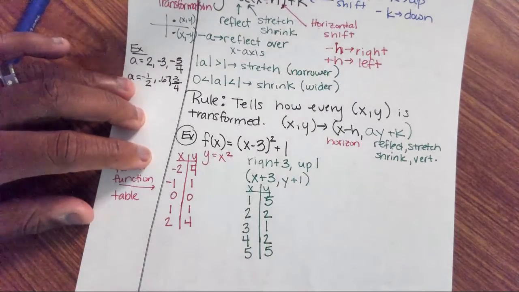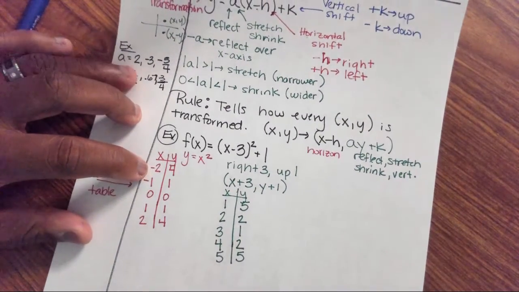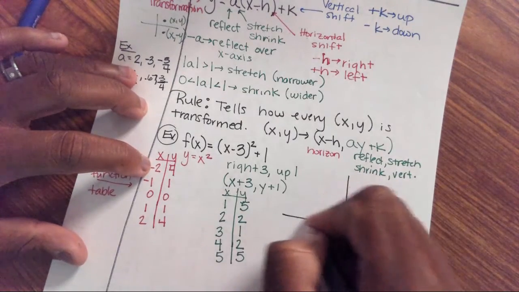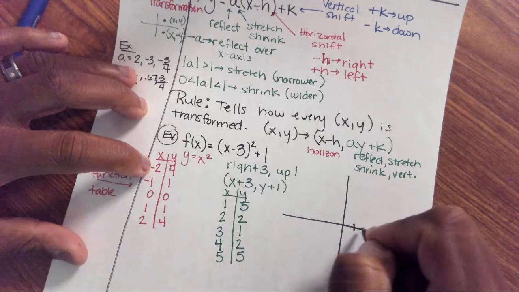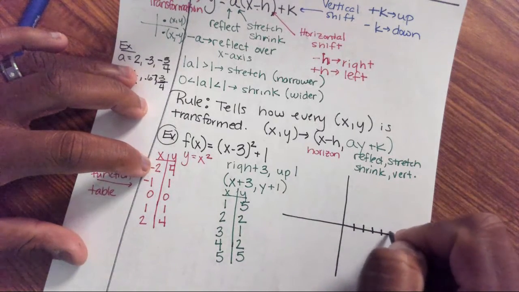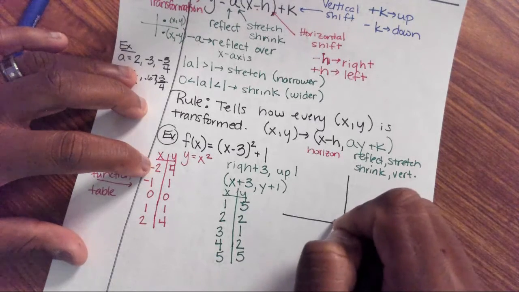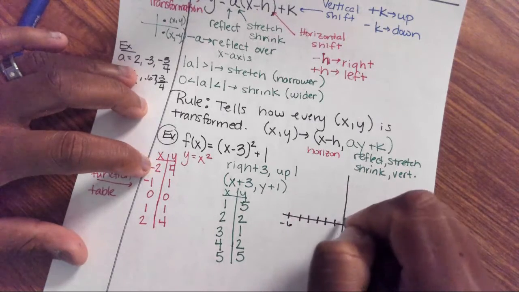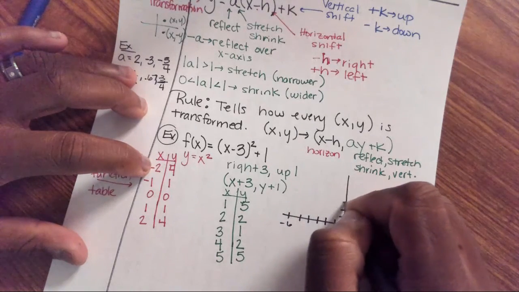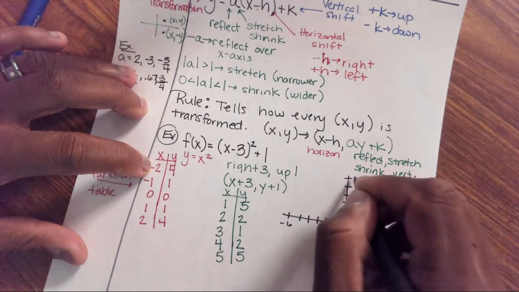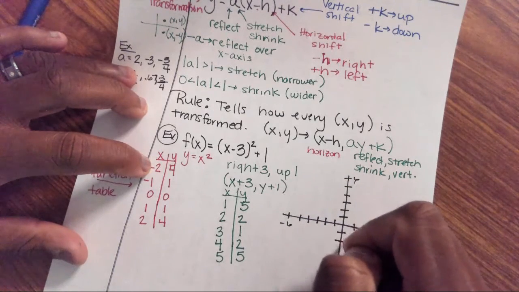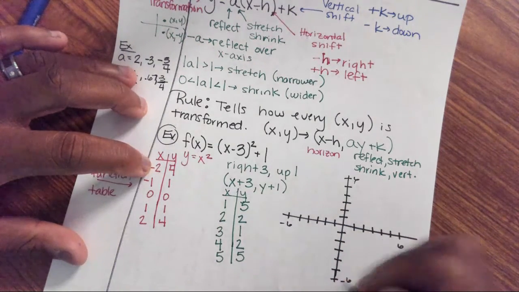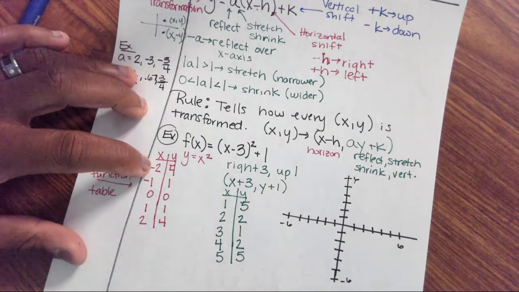Can I graph a function with these points now? Let's actually graph that function then. The first thing I'm going to do is graph the original parent function.